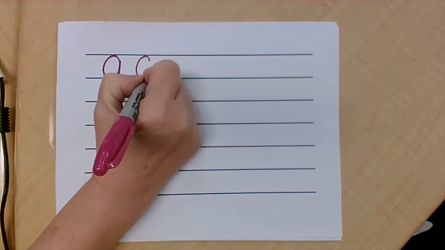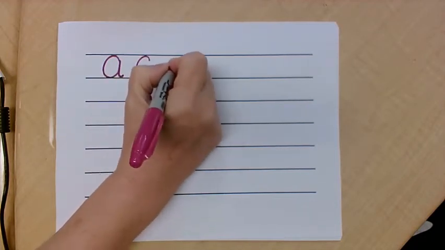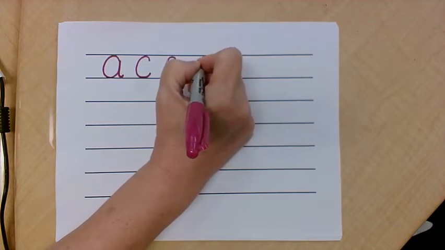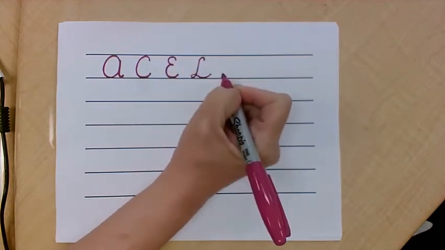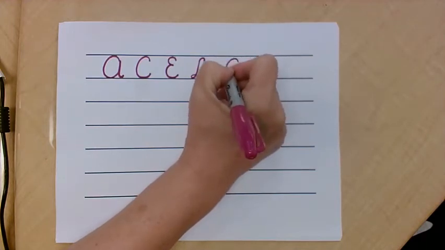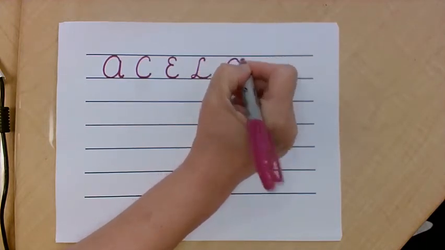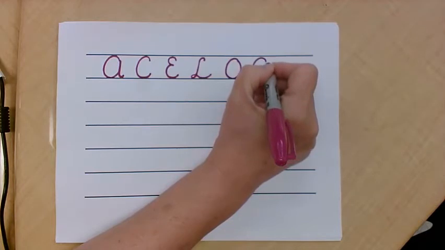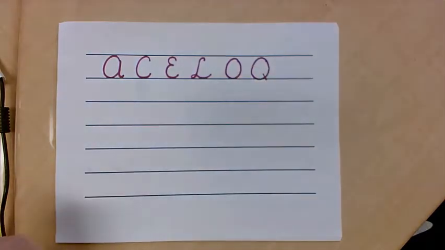In the last video, we learned capital cursive letters A, C, E, L, O, and Q. All of these letters started at 2 on the clock. Today, we're going to learn 6 letters that all begin with a straight down line.